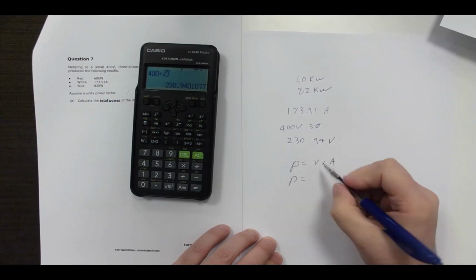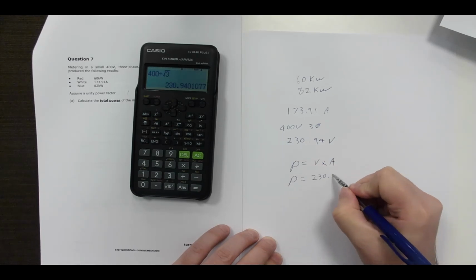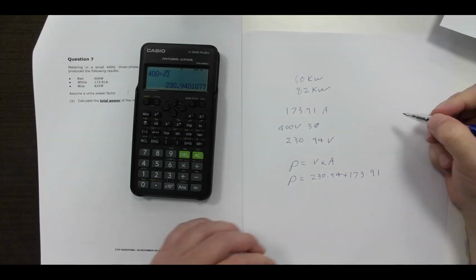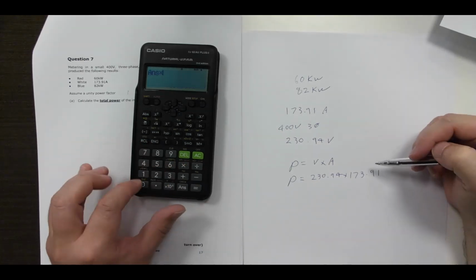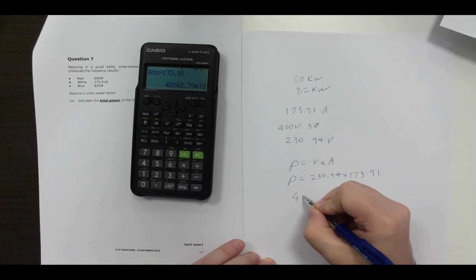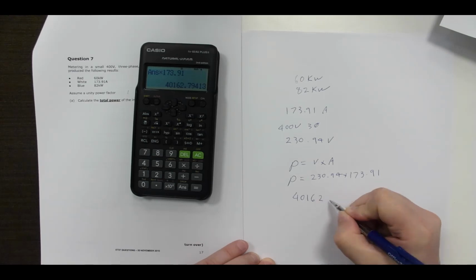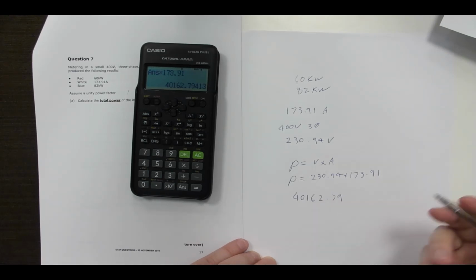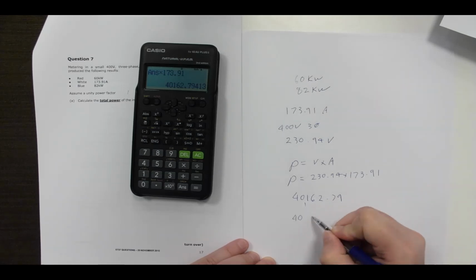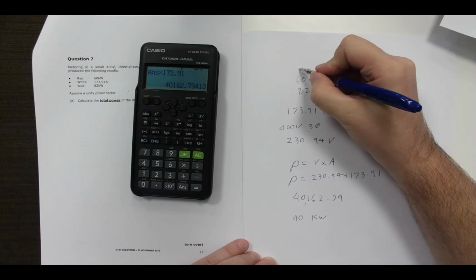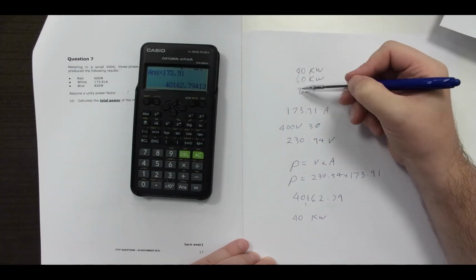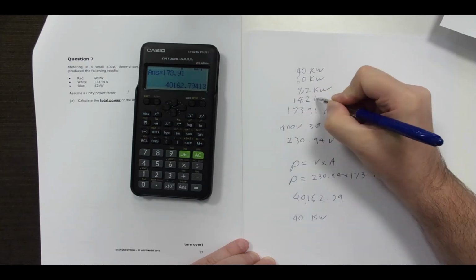Power equals 230.94 times our 173.91 amps, and we get 40162.79. We're going to round this into kilowatts just like the others, so that would be giving us 40 for that. So 40 plus 60 plus 82 gives us 182, so 182 kilowatts total.